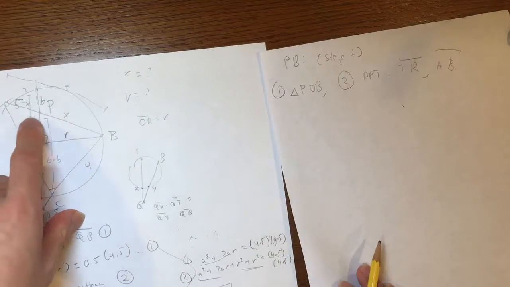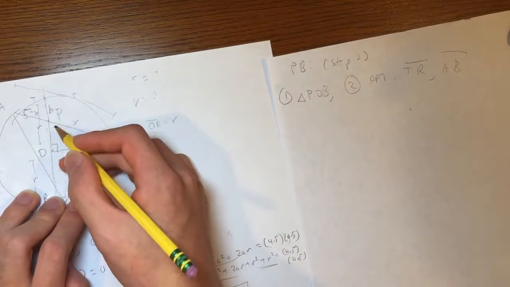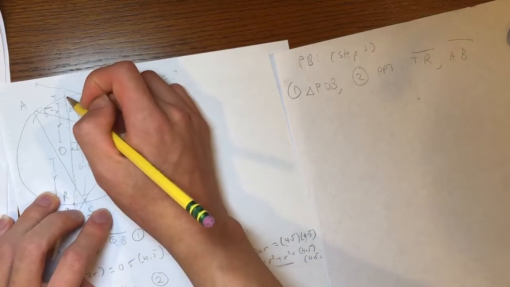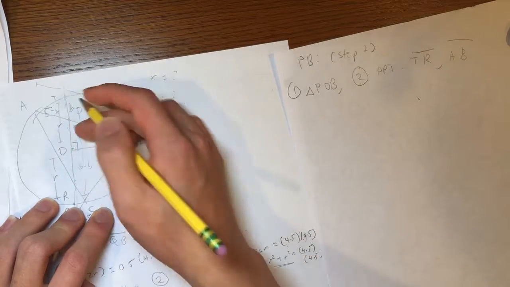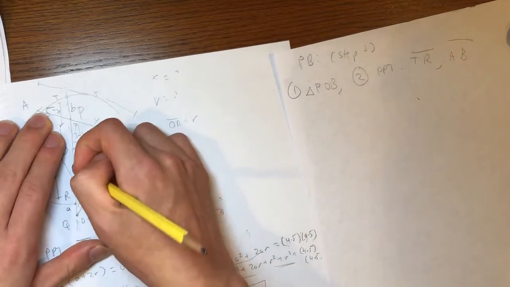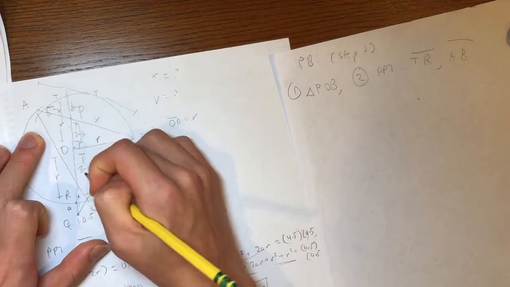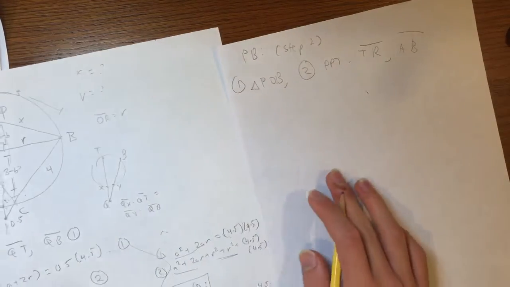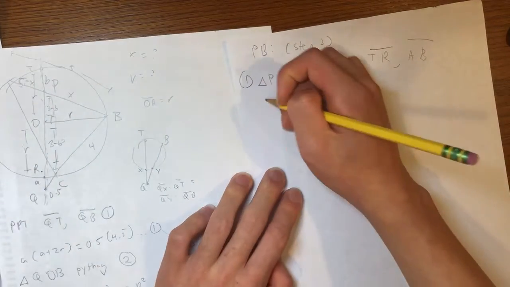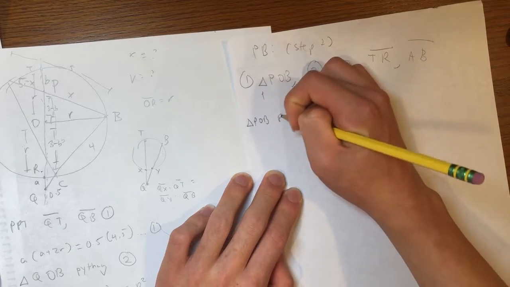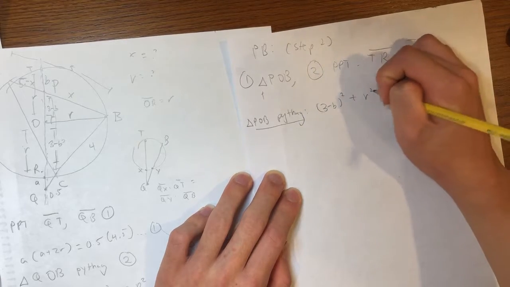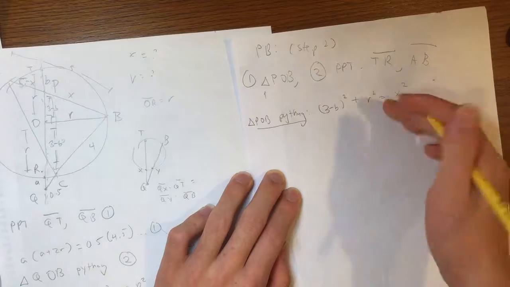Now that we know these values, we also need to find out what PO is. PO is in this triangle that we're trying to solve for, and since O is the center and T is a point on the circle, the radius is 3, so PO is 3 minus B. So let's solve for our triangle POB first. POB has a Pythagorean relationship, so we get 3 minus B squared plus r squared is equal to x squared. And we're trying to solve for x, of course.